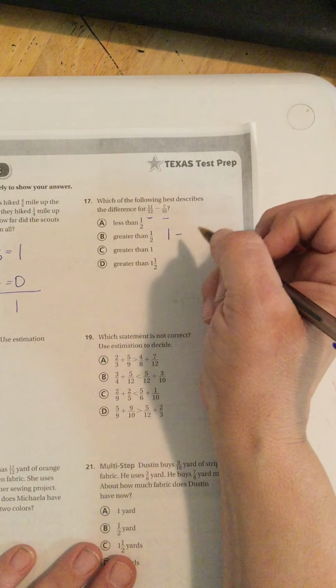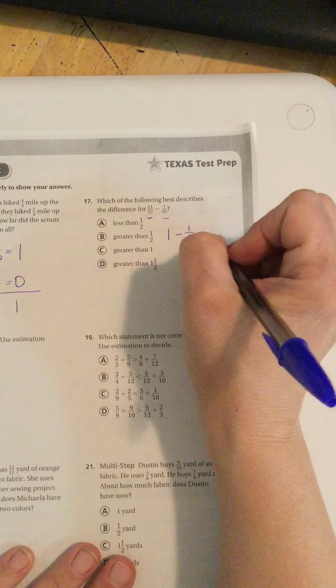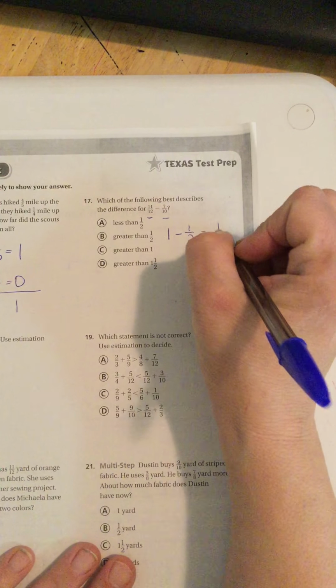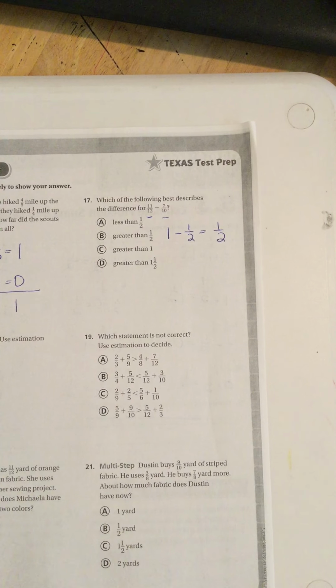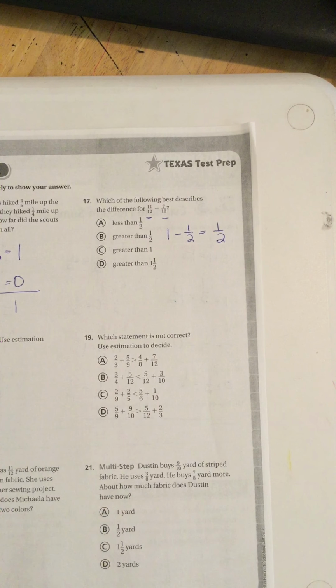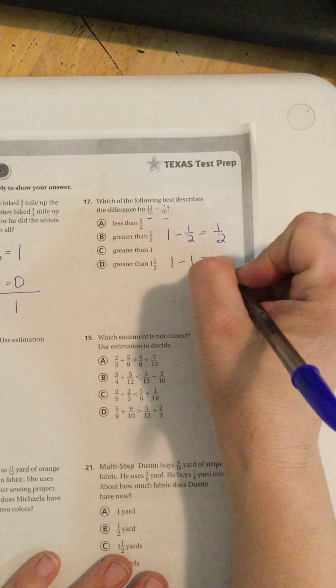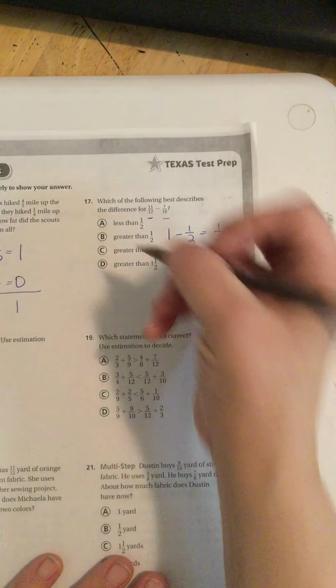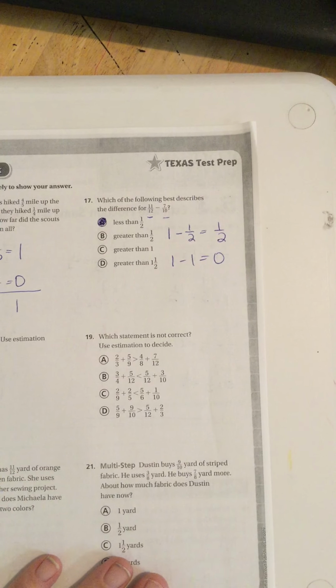And then 7/10 is about half. 1 minus half equals a half. Okay. If you said 7/10 is 1 whole, then 1 minus 1 equals 0. And either way, your answer is going to be A, less than a half. Okay?